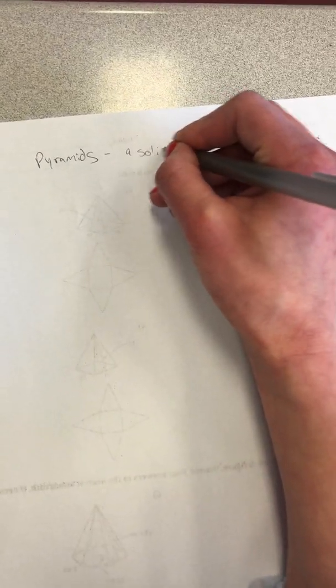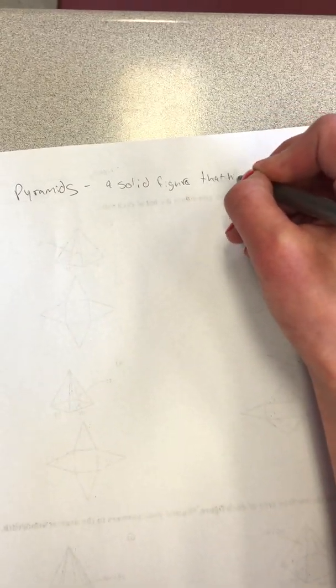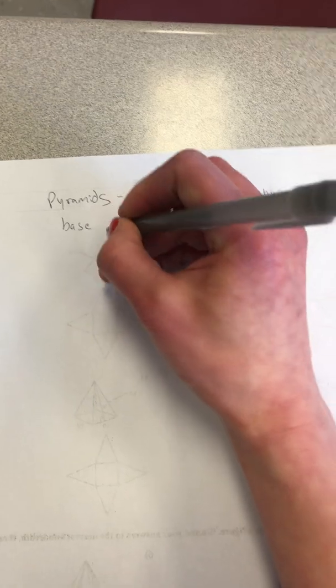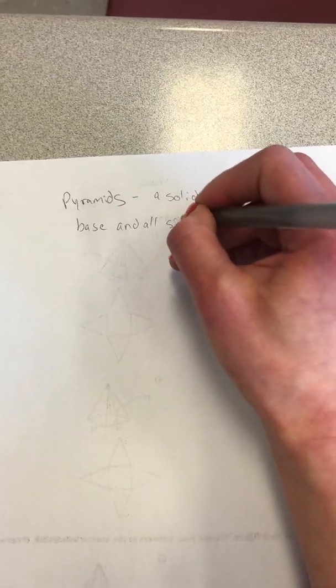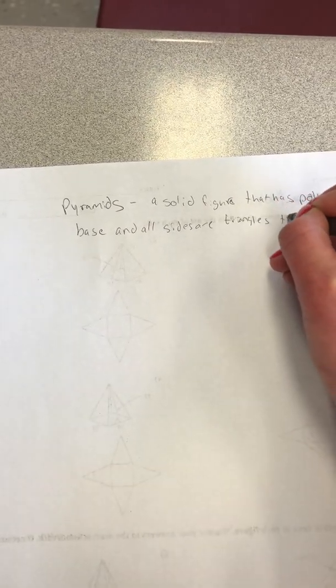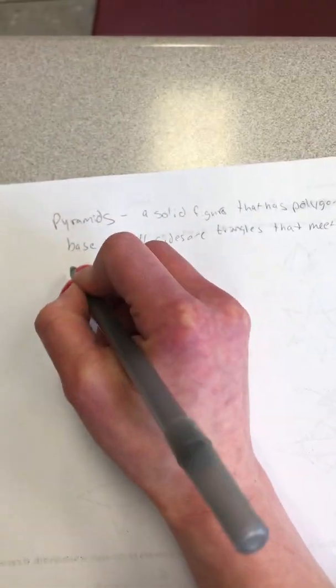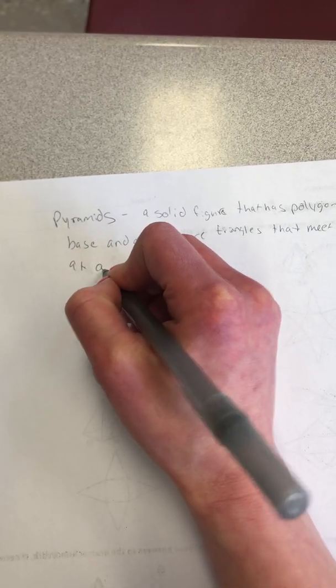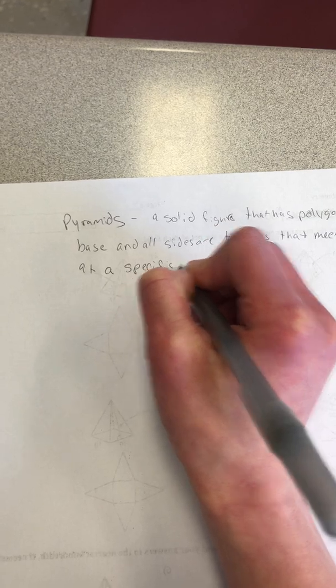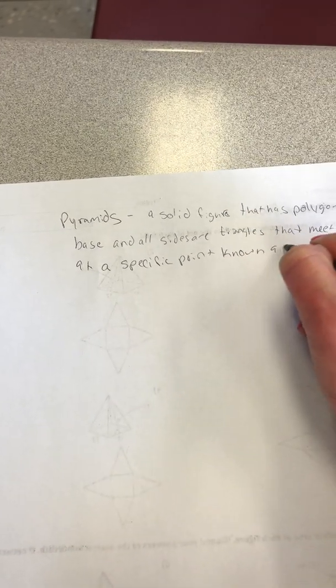So we're going to talk about pyramids. So pyramids are solid figures that have a polygon base, and all sides are triangles that meet at a specific point known as the apex.